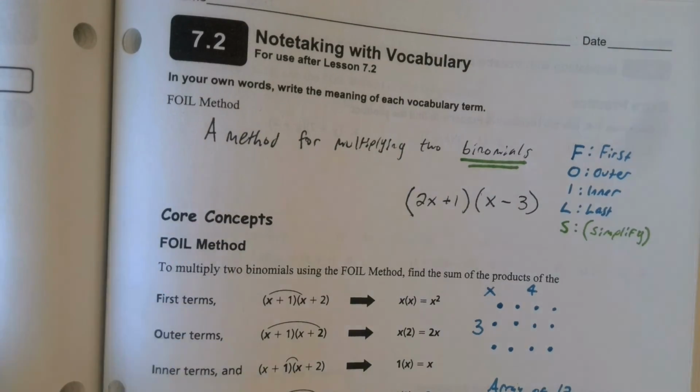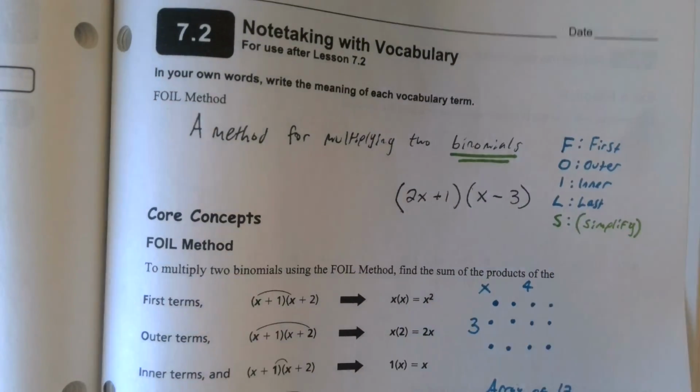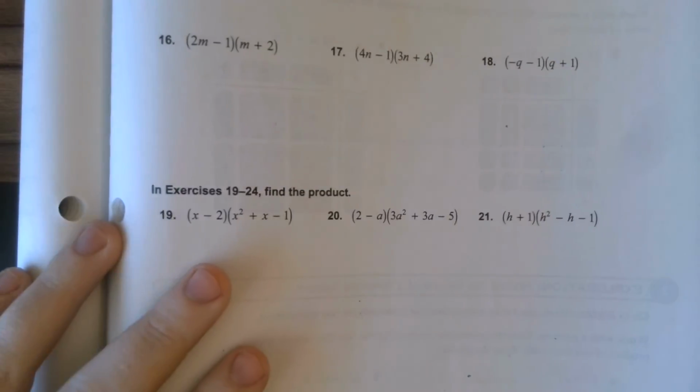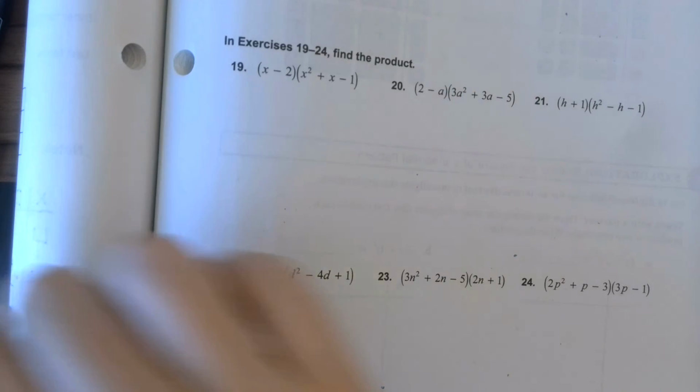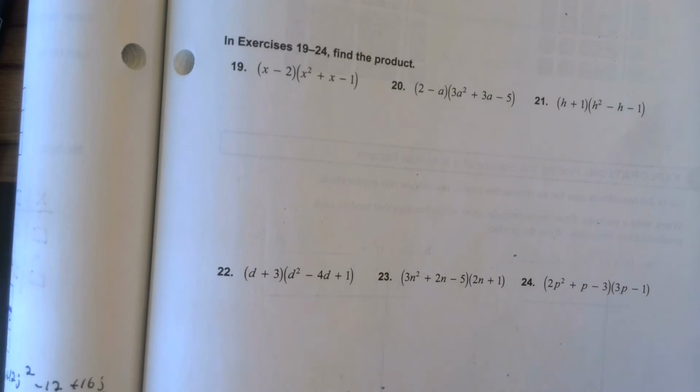FOIL is nice because it is much faster than the table method. That one restriction, though, is a little bit odd, where you can only multiply binomials. FOIL is not the end-all be-all of solving. In fact, it's just a suggestion for how you could solve these problems.